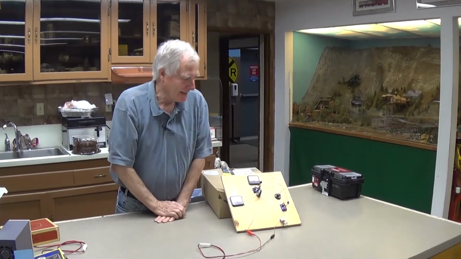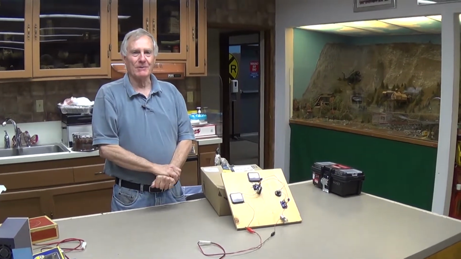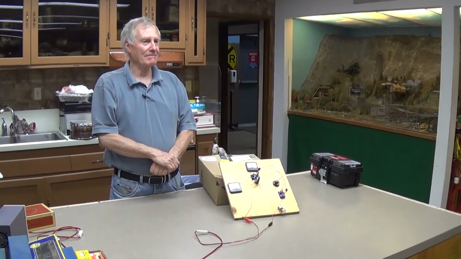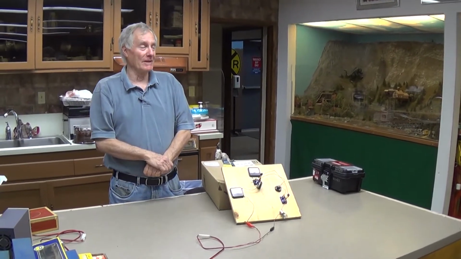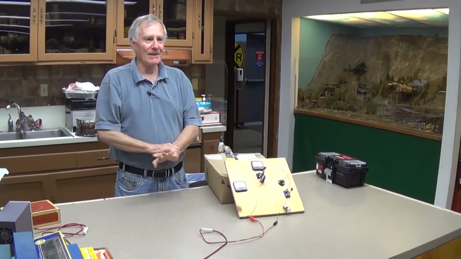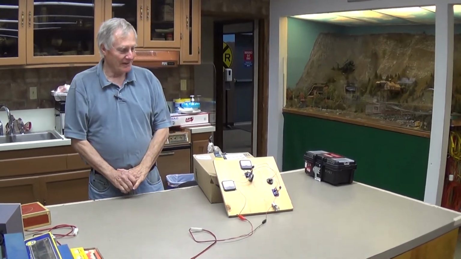Okay. So that you understand what the difference between a short and an open is. And that's as far as we're really going with electricity tonight, to any great degree. I'll answer any other questions, but that's the main thing we're going to be covering here.